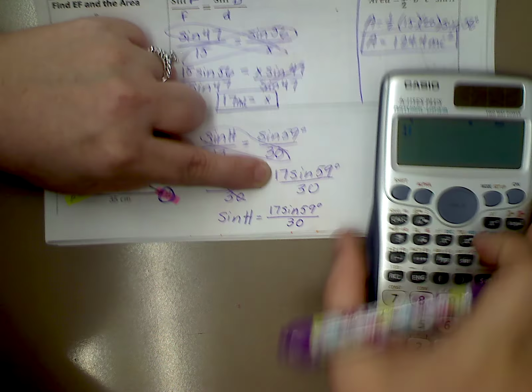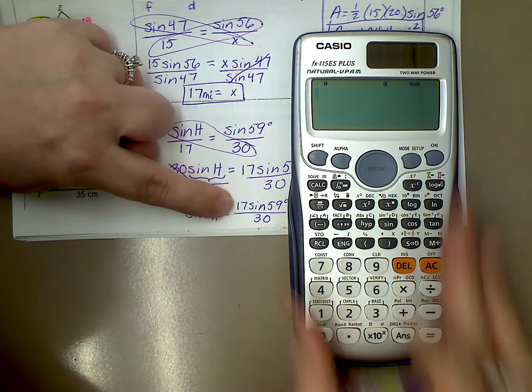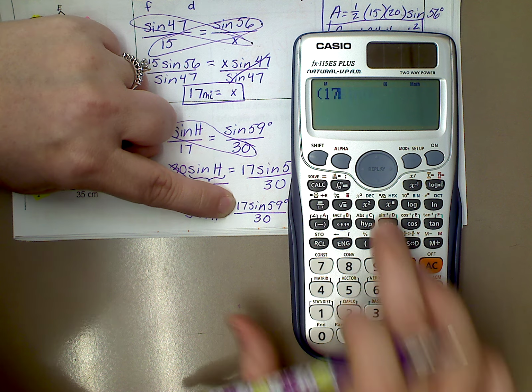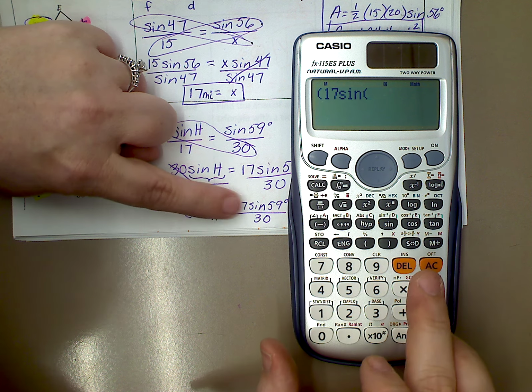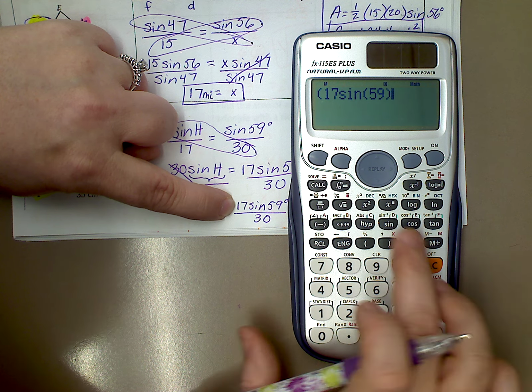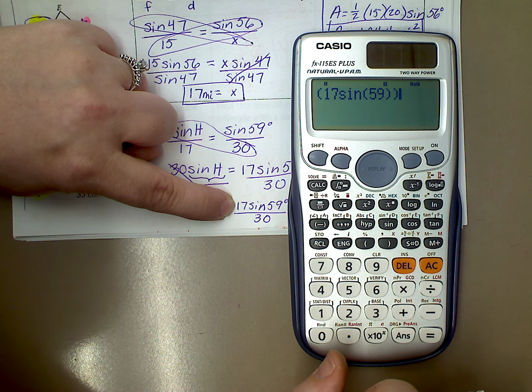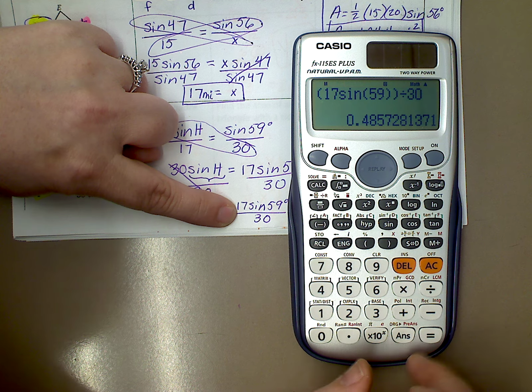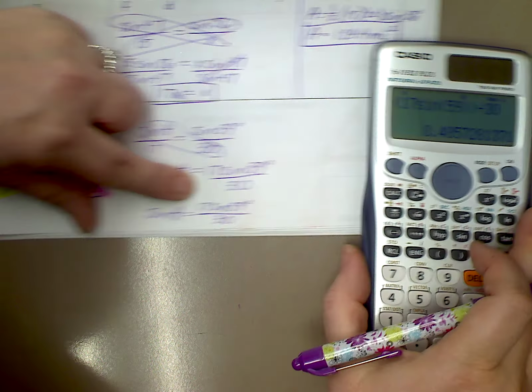So if I plug that whole thing into my calculator, again, I'm going to put parentheses around the entire numerator just because I'm not sure about that 17. I want to make sure that they keep it on the numerator for me. 17 sine 59, I have to close 2 sets of parentheses there, divided by 30, and I get 0.485.